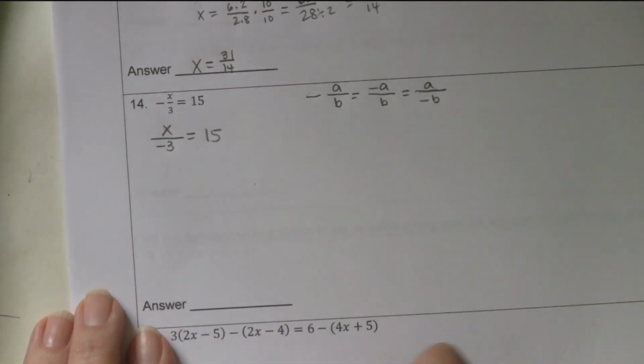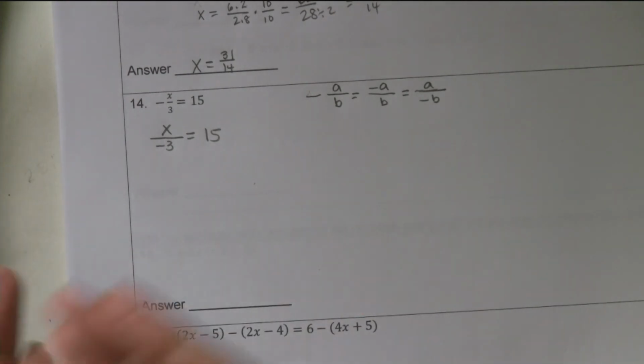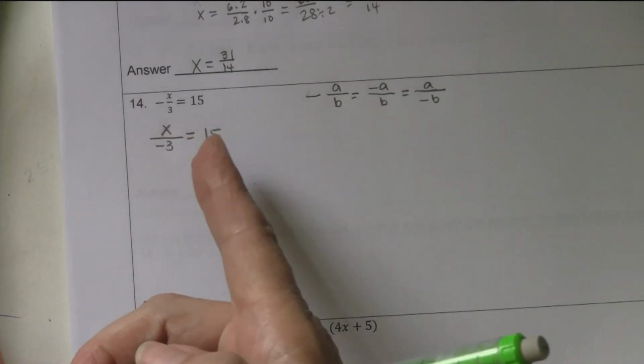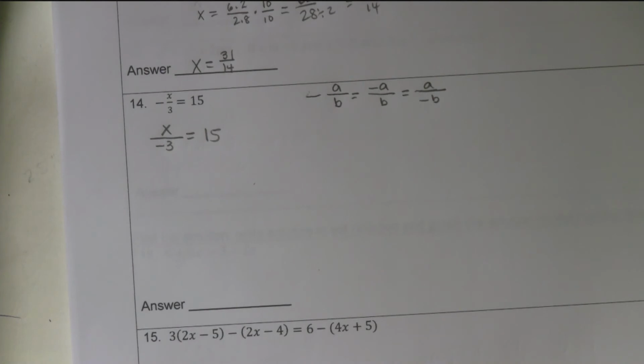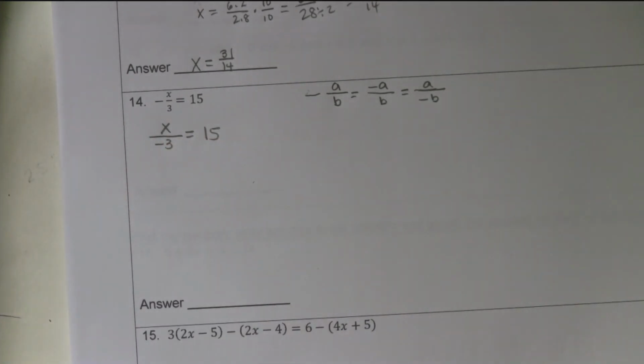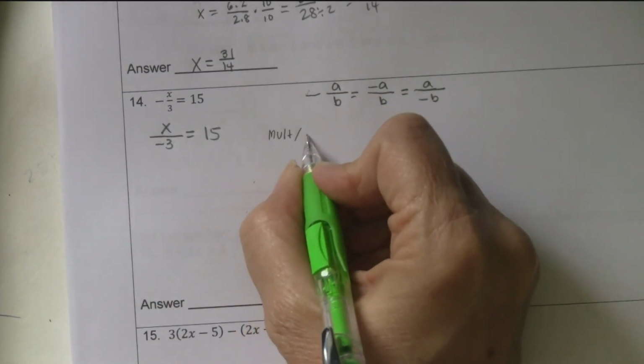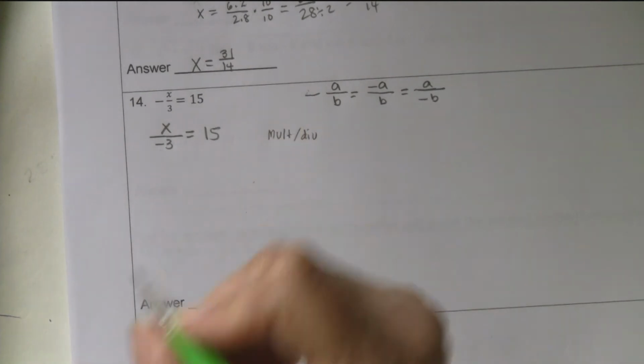And so what's going on here with my x is I don't have any distributive property. I don't have any like terms. I only have one term on this side and one term on that side. Remember, terms are held together with multiplication and division. So this is a variable and that's a number, so they're separated. So I'm on last thing, multiply or divide by that negative 3.